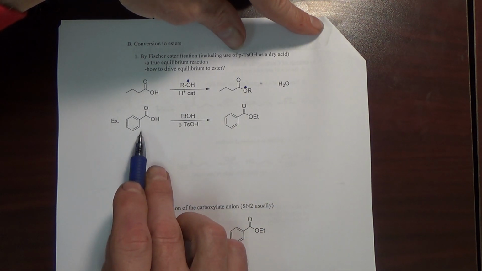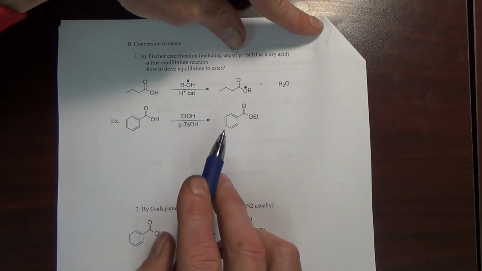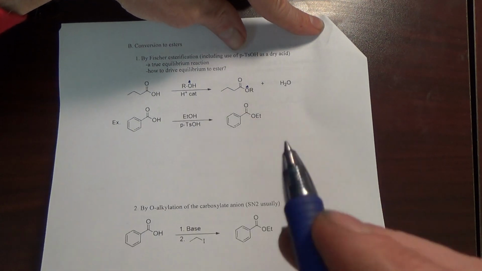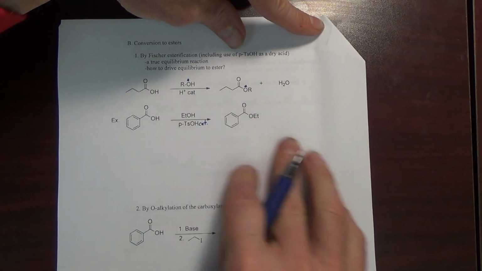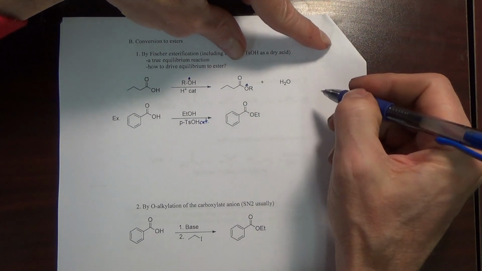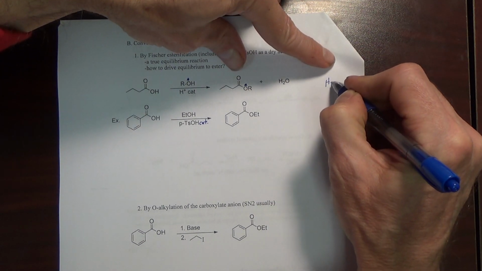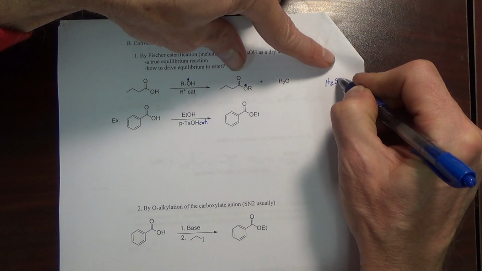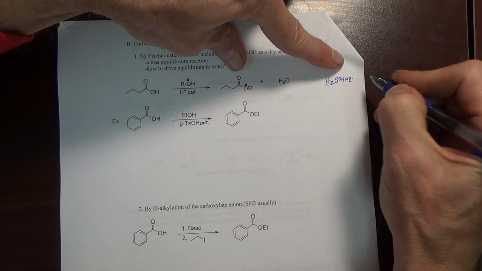A precise example would be to take benzoic acid, react it with ethanol, and an acid catalyst. Now we typically use sulfuric acid as an acid catalyst. We've always used that, but that is an aqueous acid.